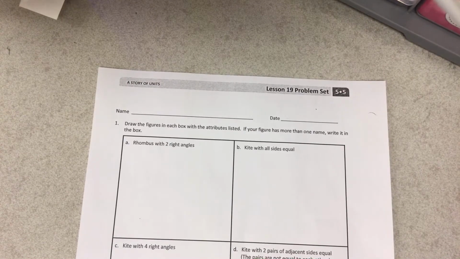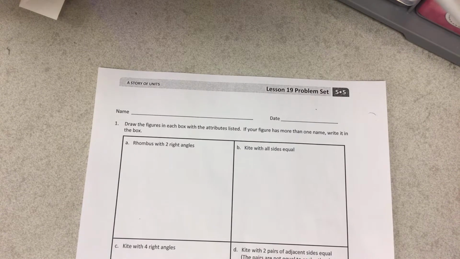All right, guys, so today we are going to be talking about drawing kites and squares and then classifying their attributes. One thing you need to remember, and you should have a chart in your classroom, is that a square is a rhombus with 4 right angles. It is also a rectangle with 4 equal sides. So we know that a square has 4 equal sides and 4 right angles.